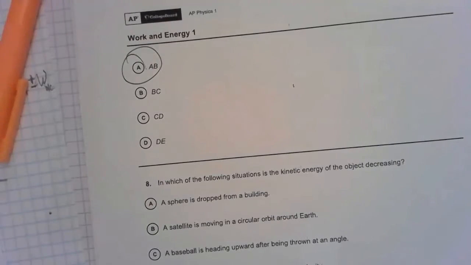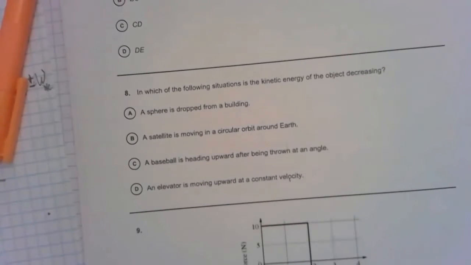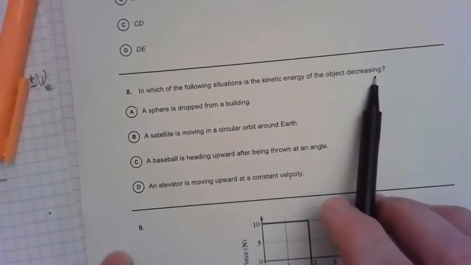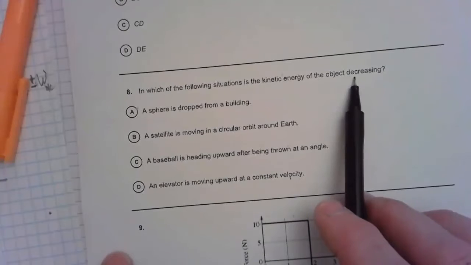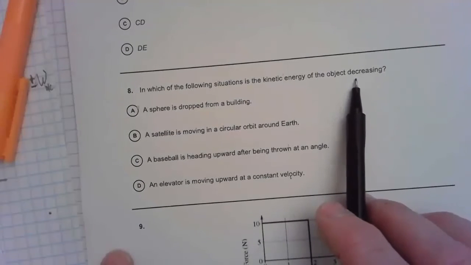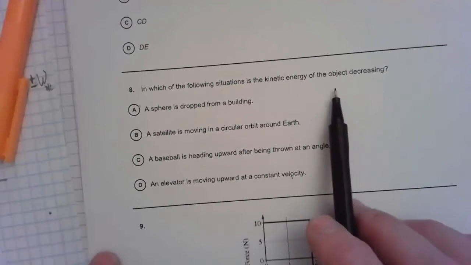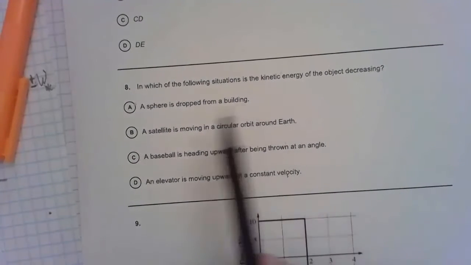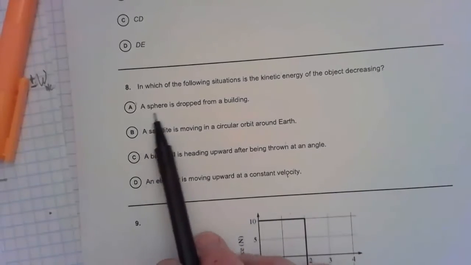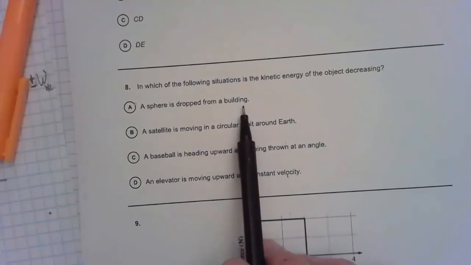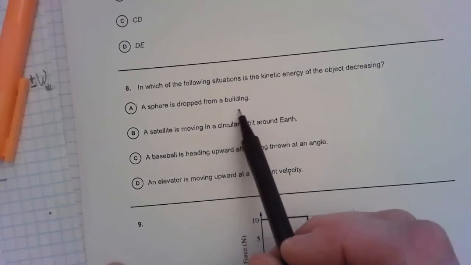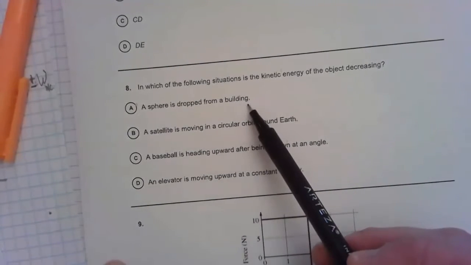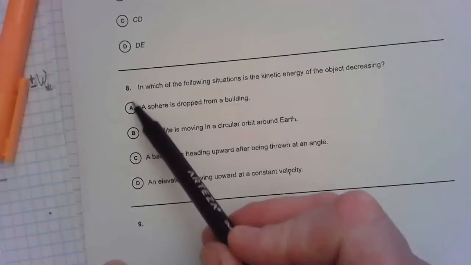Alright. 8. Which of the following situations is the kinetic energy of the object decreasing? So, slowing down, right? That's all you want to think about. They're really saying, which of these, you could ask a third grader this question, I bet. Alright? So let's say, sphere is dropped from a building. Ooh, they want to get you with that one, right? Because it's going down. You want to think, ooh, that. But the sphere, that's speeding up. So that's not a decrease in kinetic energy.